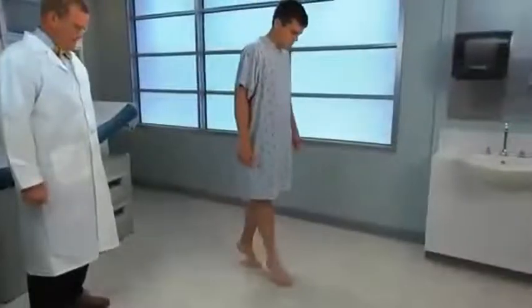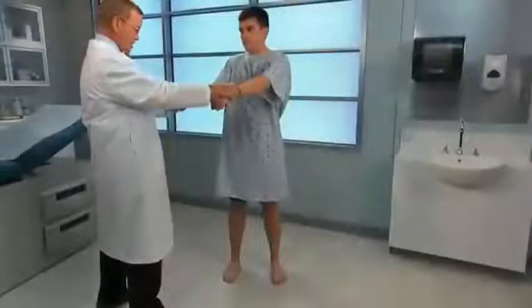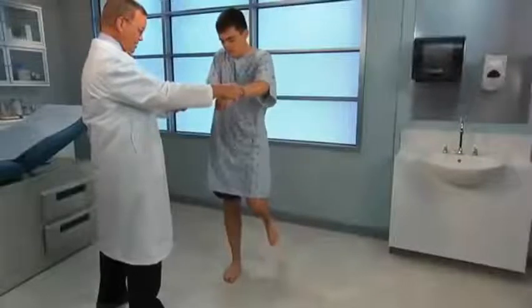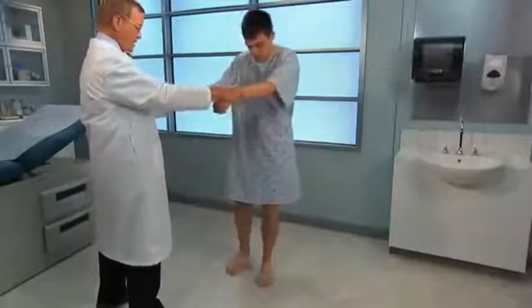Then have the patient walk on the toes to test the strength of plantar flexion, and on the heels to test dorsiflexion at the ankles. These actions also test balance. Next, ask the patient to hop in place, first on one leg and then the other.